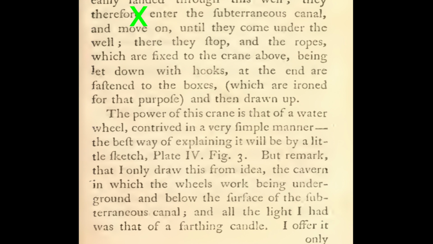"They enter the subterraneous canal and move on until they come under the well." This is at Bridgewater Street. "There they stop, and the ropes which are fixed to the crane above, being let down with hooks at the end, are fastened to the boxes which are ironed for that purpose, and then drawn up. The power of this crane is that of water wheel, contrived in a very simple manner. The best way of explaining it will be by a little sketch" which he draws.